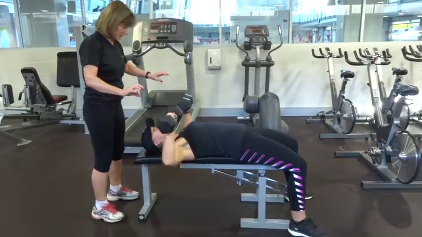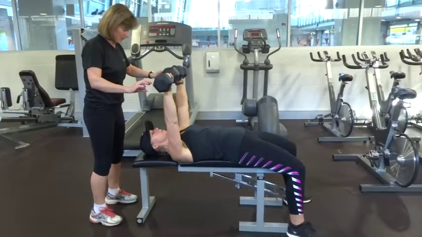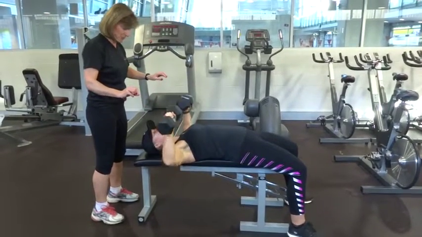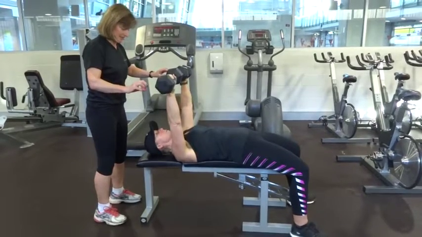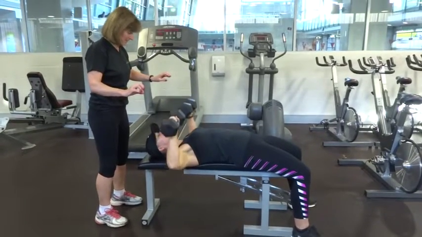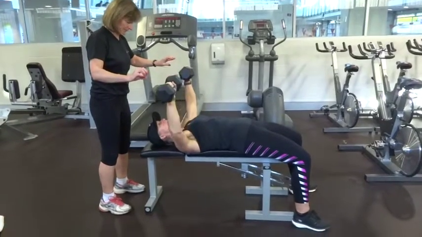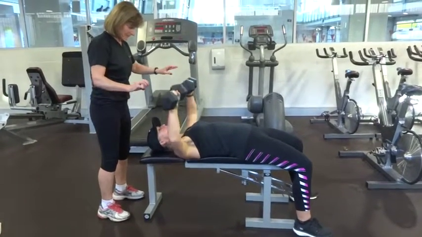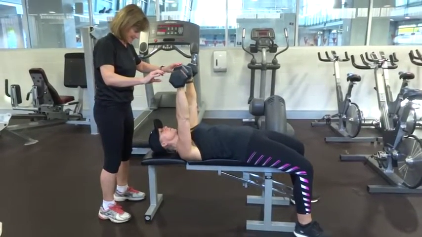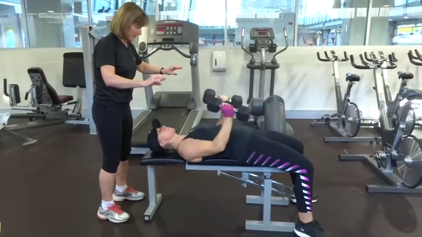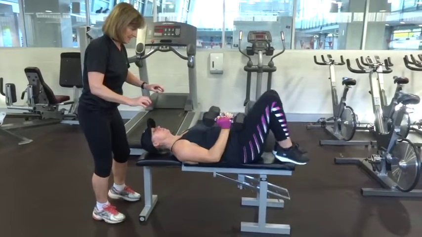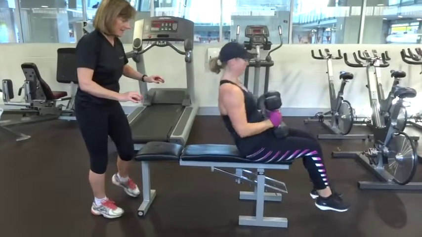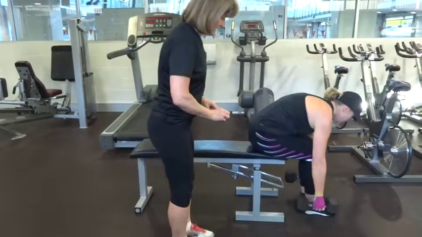The anterior deltoids push the upper arms away from the torso, and the triceps move your forearms into the elbow locking position. Back on the thighs, feet up, slight kick, and okay to put the dumbbells down.